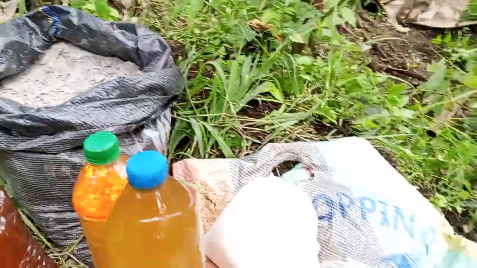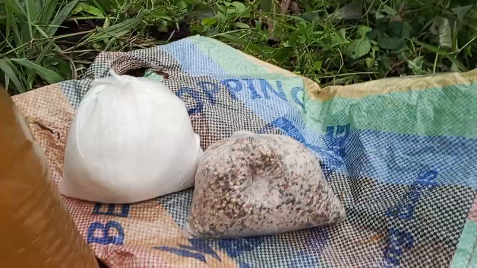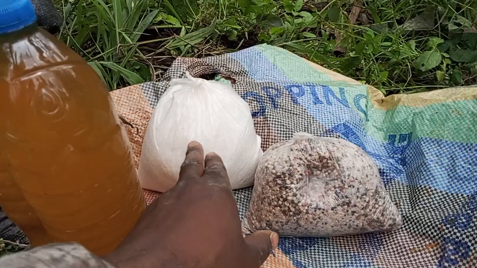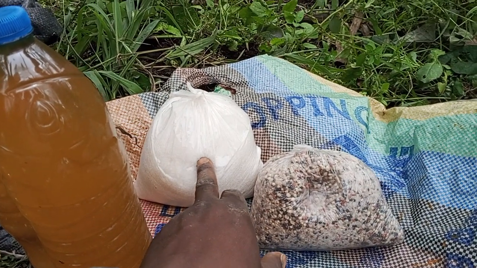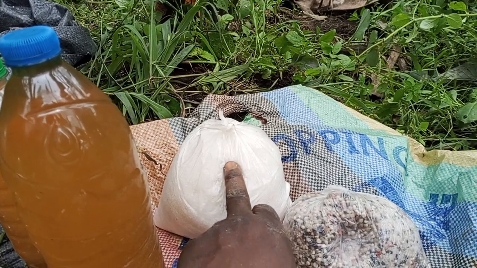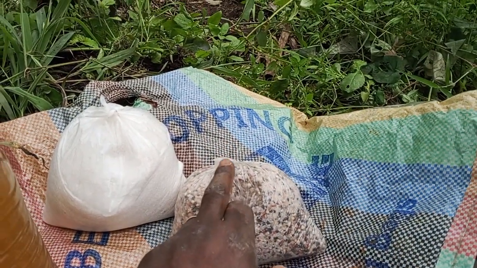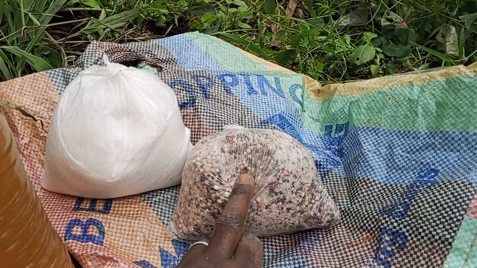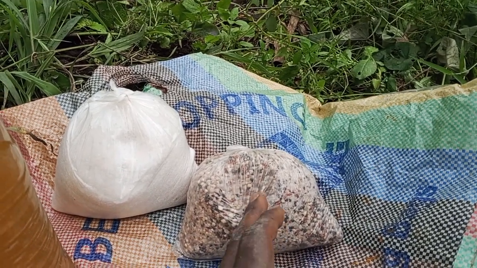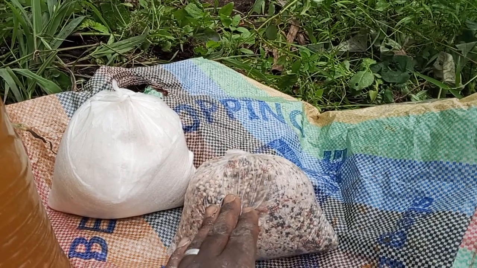Now we have this fertilizer here. This white one, I hope most of us will know it. This is what we call urea. And this one, we call this one NPK, because it is three types of fertilizer that have been mixed together.